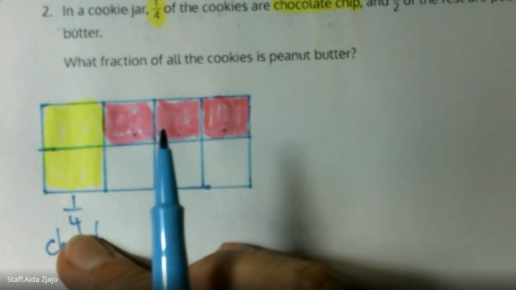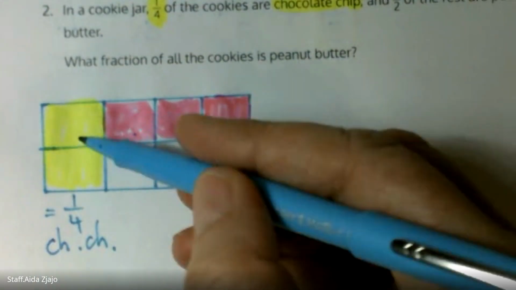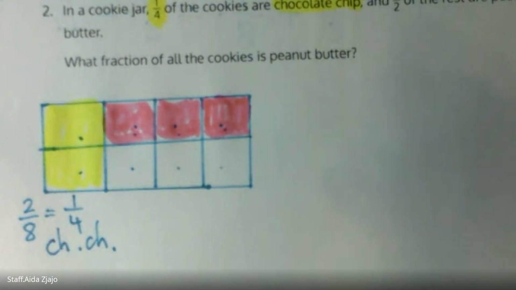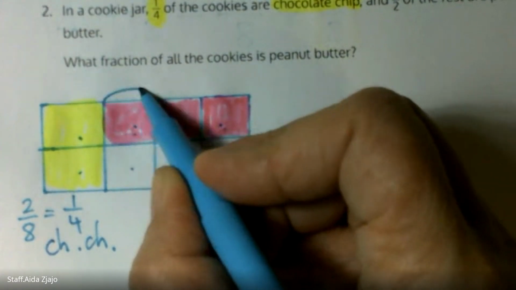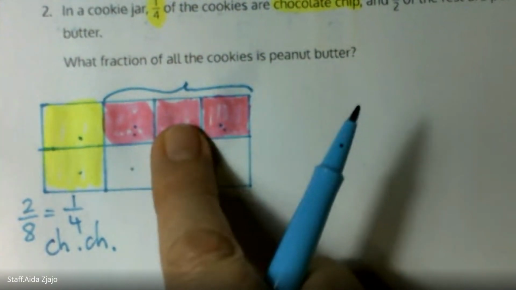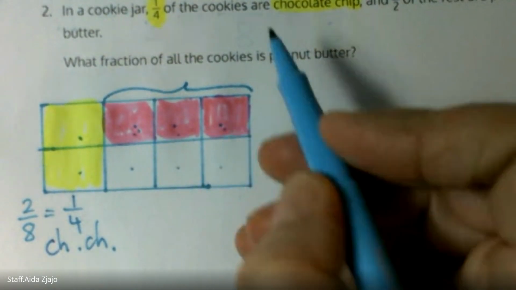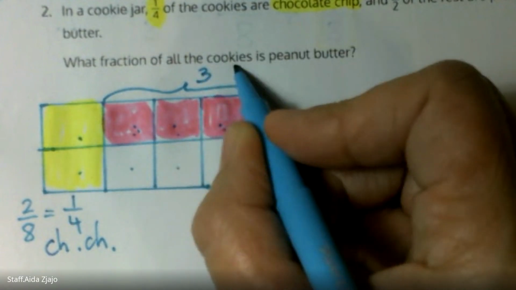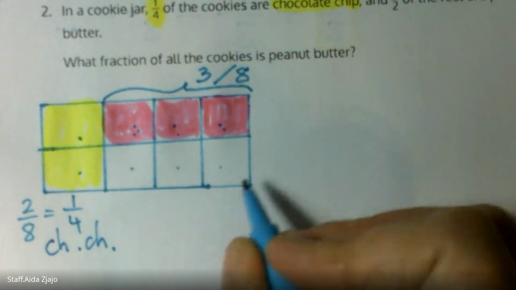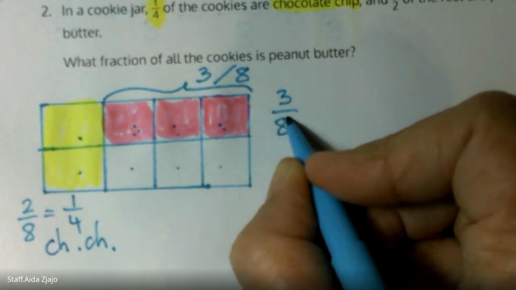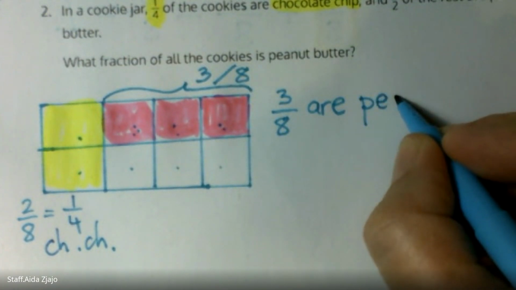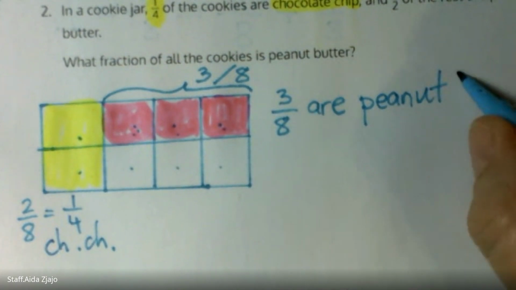1/4, or 1, 2, 3, 4, 5, 6, 7, 8, so 2/8 are chocolate chips. And then here, this is 1/2 of the leftover, which is 1, 2, 3 out of 1, 2, 3, 4, 5, 6, 7, 8 pieces. So we can say that 3/8 are peanut butter cookies.